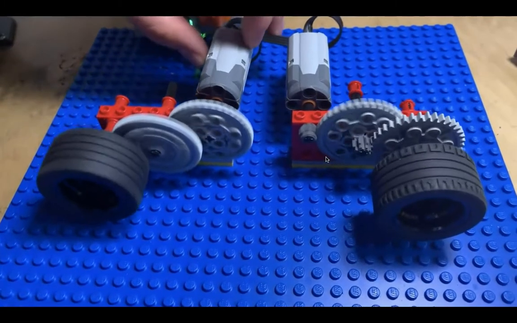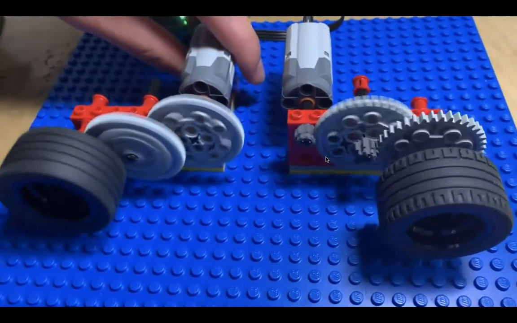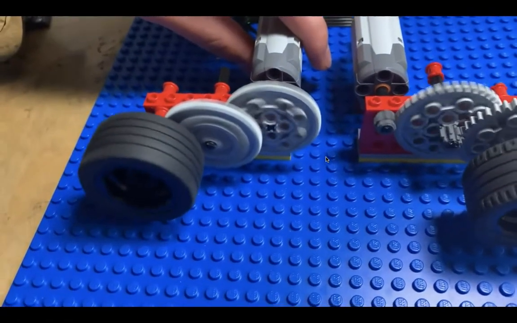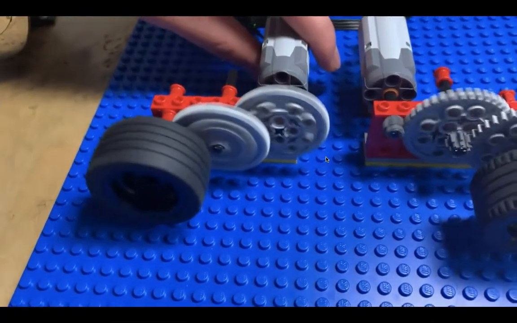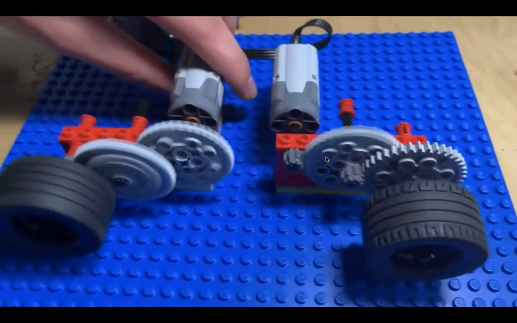You see here, this is an insane amount of speed right here. And this is going very slowly. So isn't that awesome? It's a lot of speed right there. So you can see that thing's going so fast. I wouldn't recommend doing another gear change. That might go so fast that it's going to explode. So very slow, very fast.